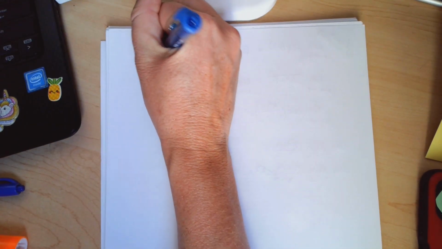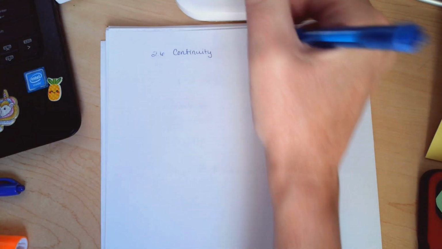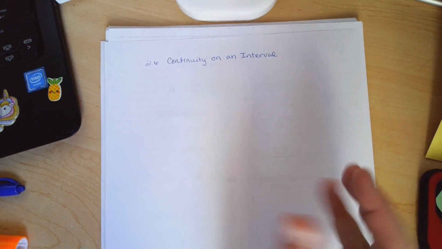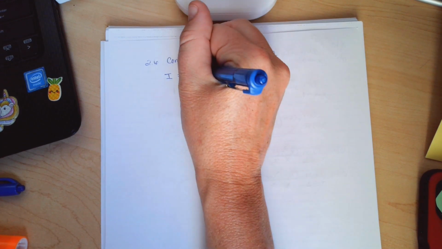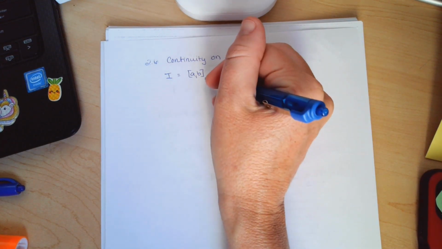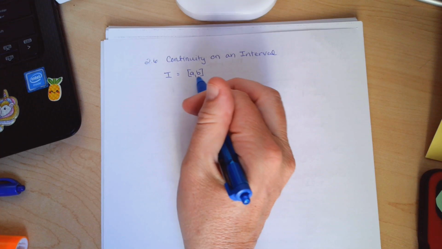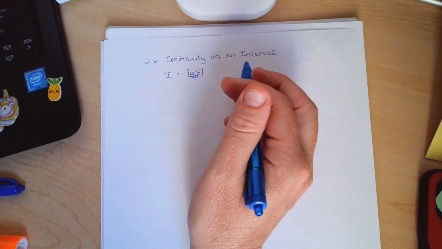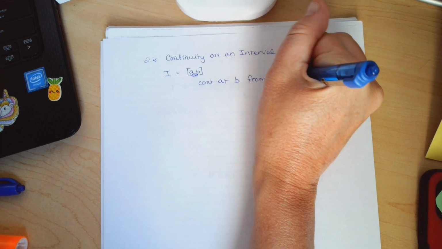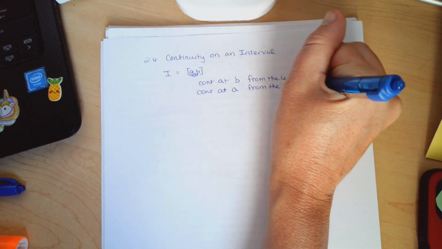Hi mathematicians, we are in 2.6 continuity, and in this video we're going to look at continuity on an interval. Previously we focused on just one point, but now suppose we want to look at a whole interval I from A to B. To be continuous here, you have to be continuous everywhere in between A and B, and you also have to be continuous at B from the left and continuous at A from the right.